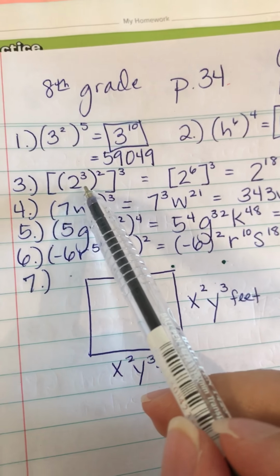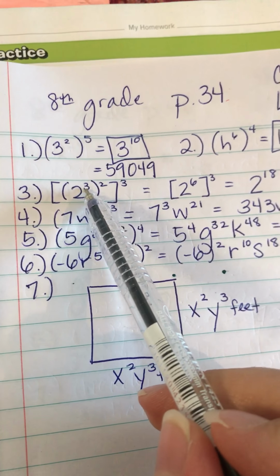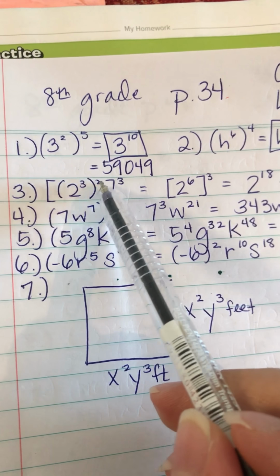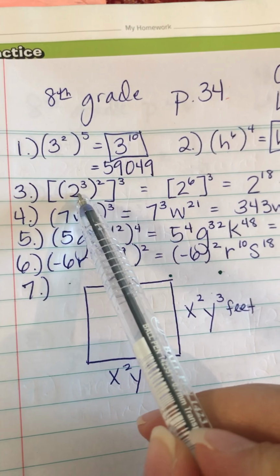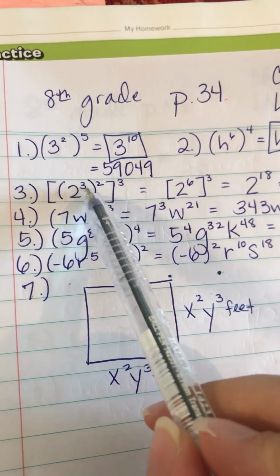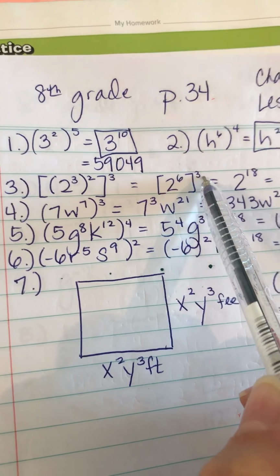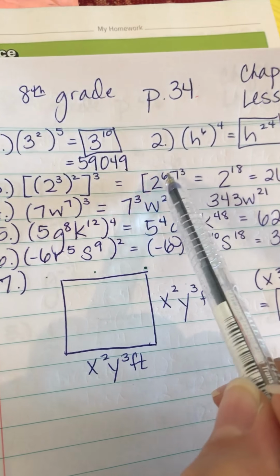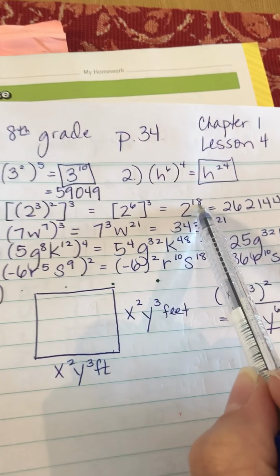Okay, here. This one we're going to multiply from the inside to the outside. So first we've got 3 multiplied by 2. So this part would give us 2 to the 6th power. 2 is the base, and it doesn't change. So 2 to the 6th power, and then we've got the 3 outside again. So we're going to multiply these as well. So 6 multiplied by 3 gives us 2 to the 18th power.